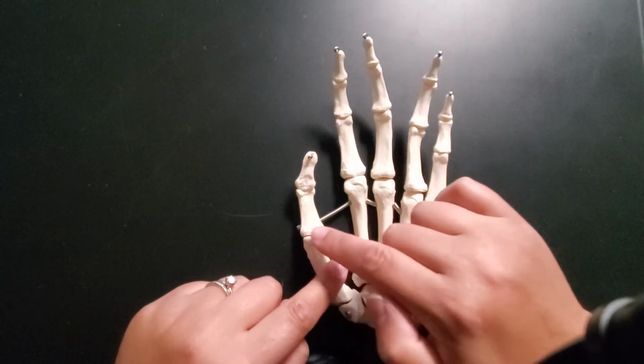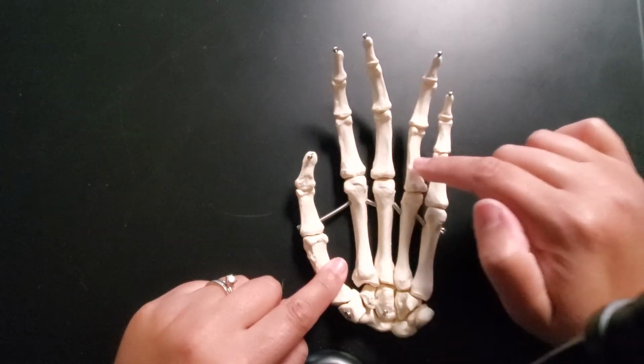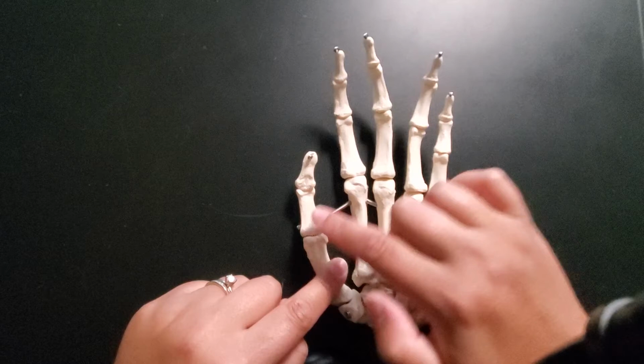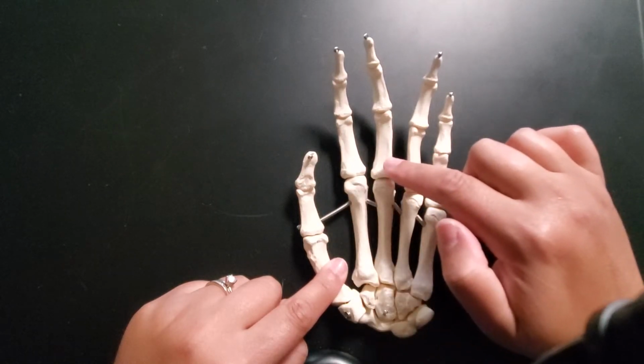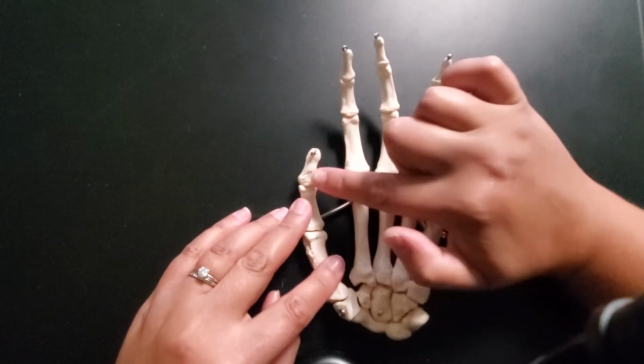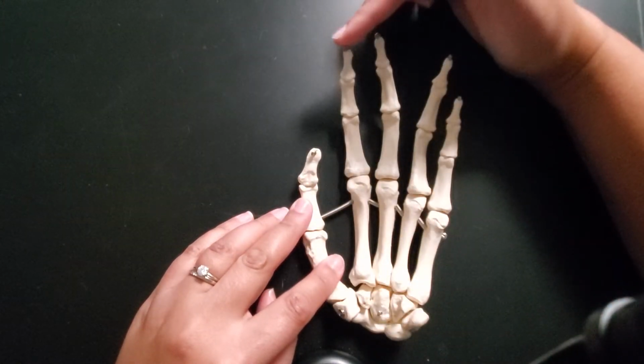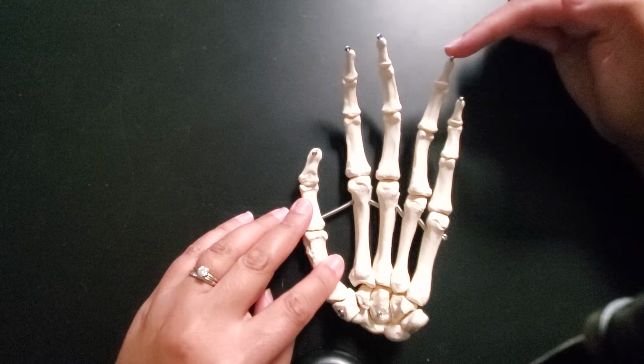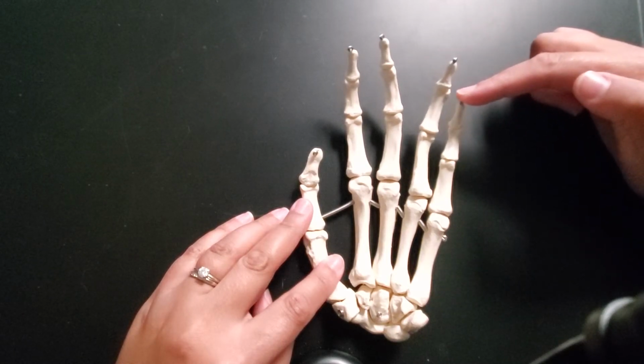So when you're looking at it, proximal 1, 2, 3, 4, and 5. So proximal phalanx 1, proximal phalanx 2, proximal phalanx 3, proximal phalanx 4, proximal phalanx 5. Distal phalanx 1, distal phalanx 2, distal phalanx 3, distal phalanx 4, and distal phalanx 5.